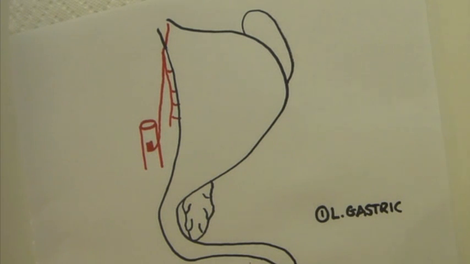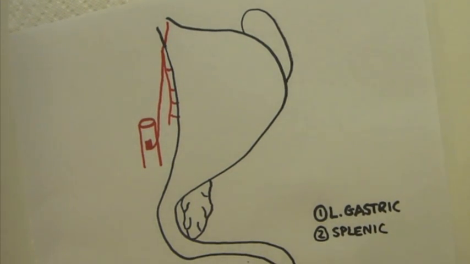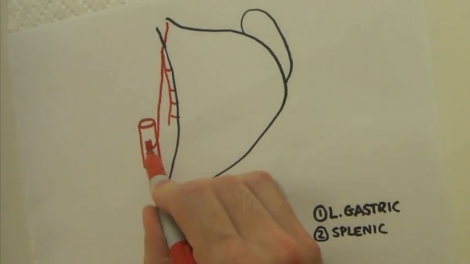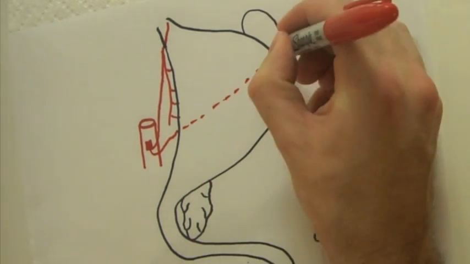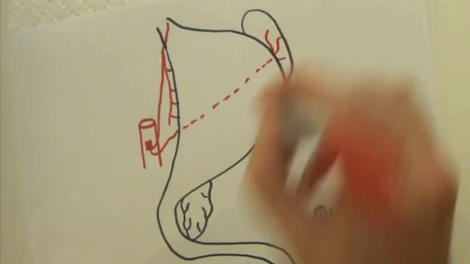The second branch off the celiac trunk is the splenic. The splenic artery is going to come off, go behind the stomach, and give off splenic branches to the spleen.